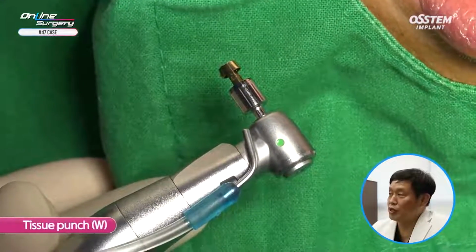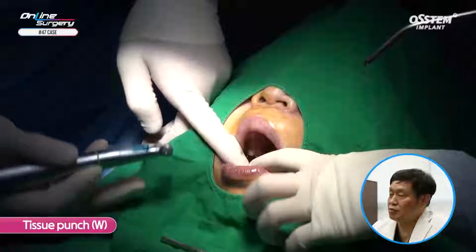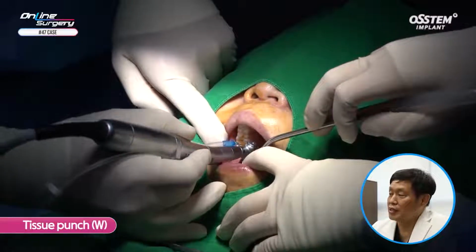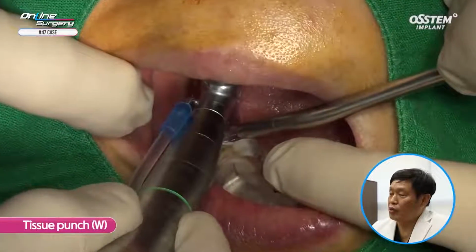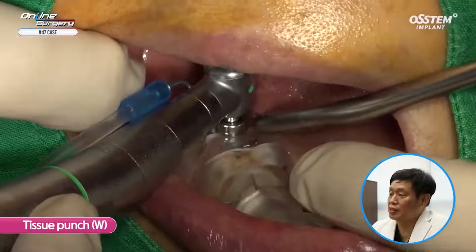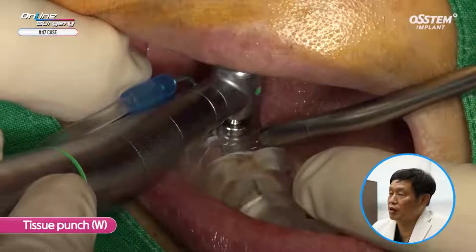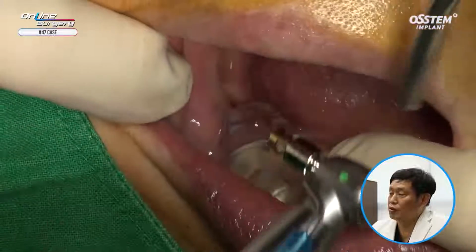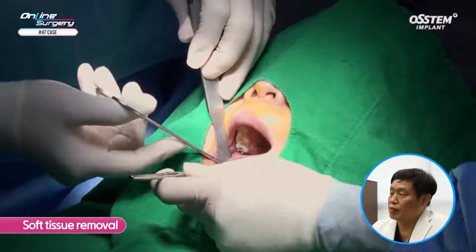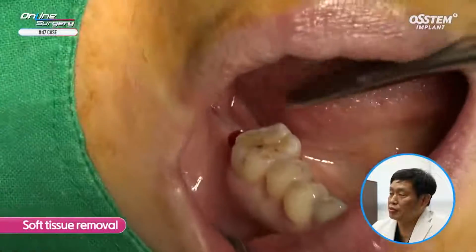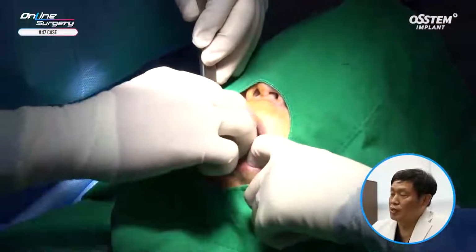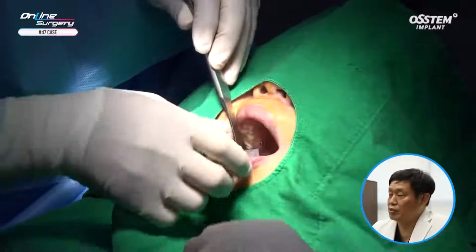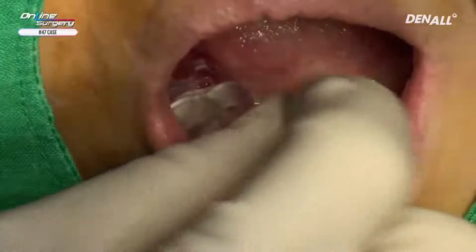A tissue punch is used to remove the gingiva. This is a wide hole. You can use the wide one, which is the gold one. A tissue punch is used to remove gingiva. The guide is removed. I'm checking once again whether the tissue punch has been done properly, and now I'm adapting the one guide template.